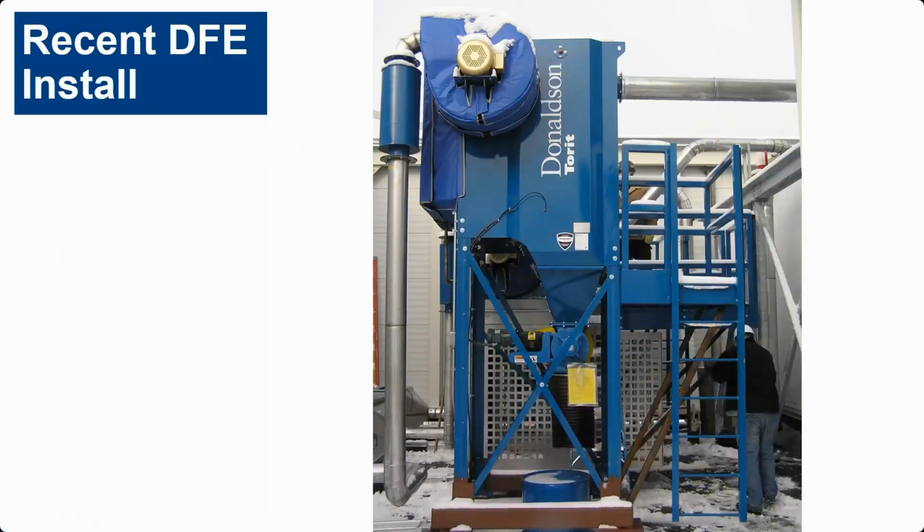So just touch on a couple installs that we've done in pharmaceutical. This is an example of a DFE. Obviously, this is an outdoor collector. It's got a silencer on the fan as well as some vibration blankets on the fan to help keep the sound levels low. As you can see, they're returning the air back to the building there from the silencer. Also have an airlock there at the discharge.